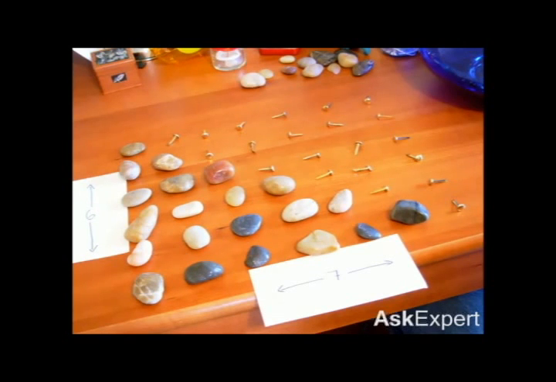6 times 7 is 42. Now I have to cut that number in half to figure out how many rocks there are. 42 divided by 2 is 21. This should work for any number. If I want to know how many rocks there are in the 10th triangular number, I know I'll have 10 rows and 11 items in each row in my rectangle. 10 times 11 is 110. We just divide 110 by 2 to get 55, and that's the 10th triangular number.